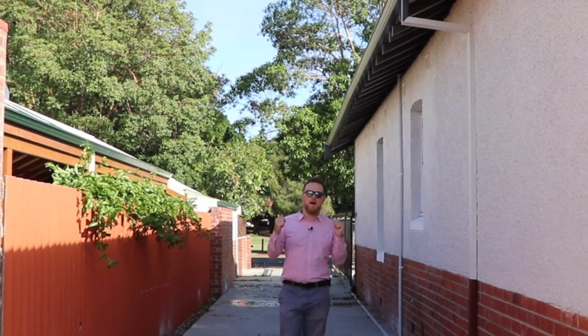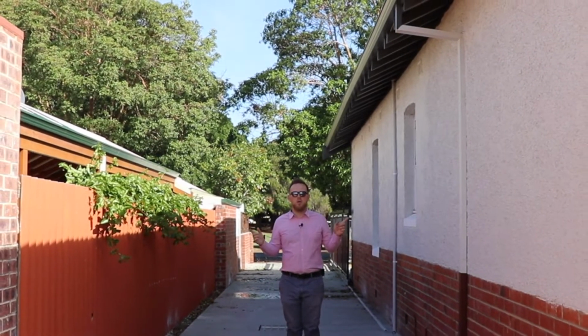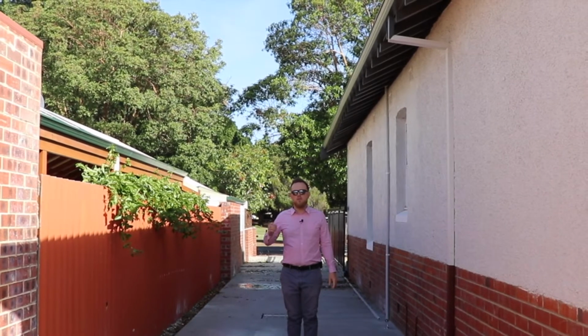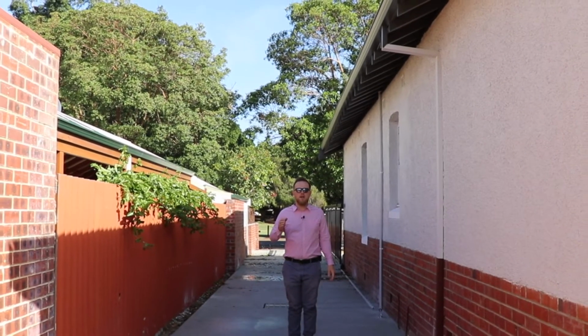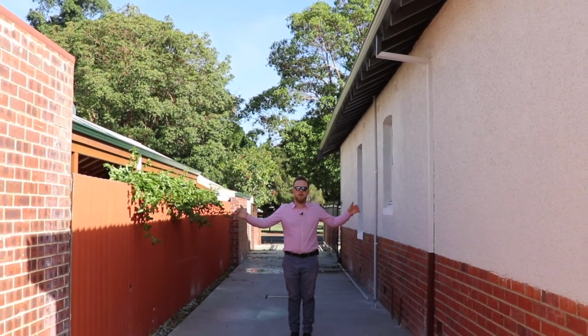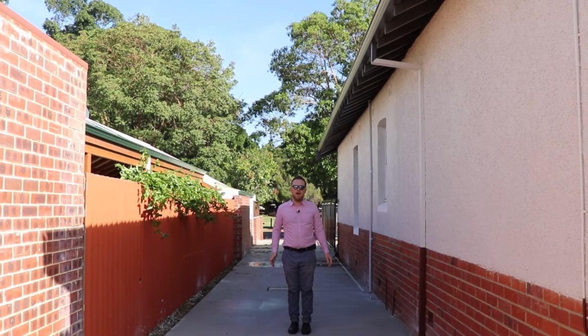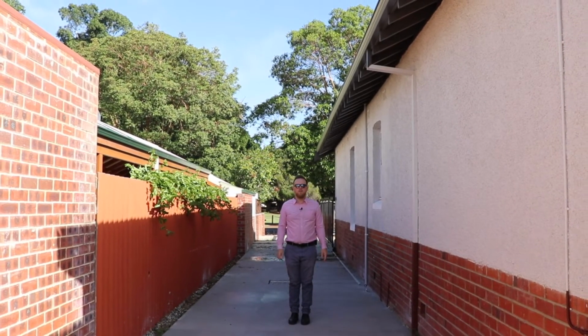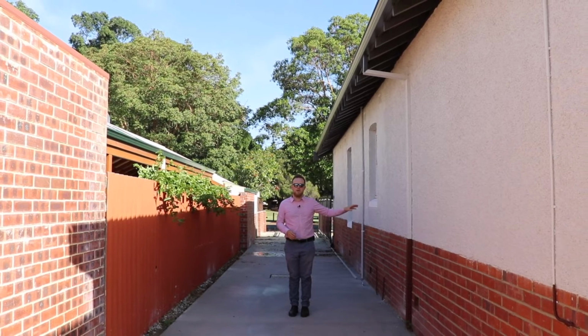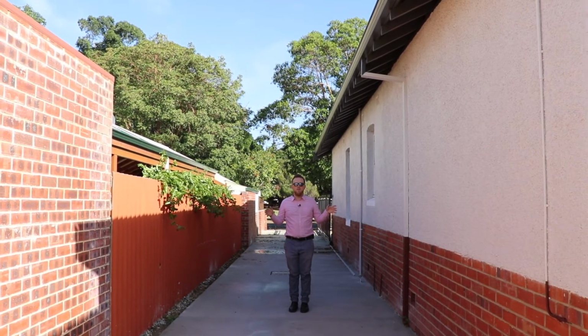While I'm walking to the front of the property to talk about power connection, I just wanted to touch on access to the rear lot. In every single state, there's a different guideline as to what is the acceptable width to allow for access. In Western Australia, for an existing dwelling to be retained, it's 3 metres, and if it's a new house, it might be 4 metres.